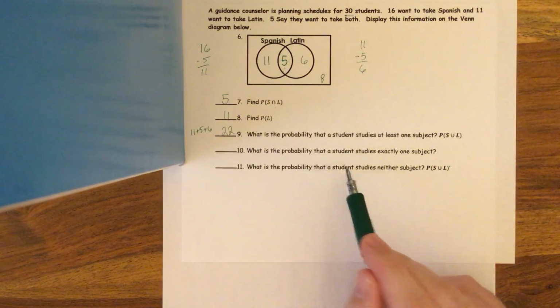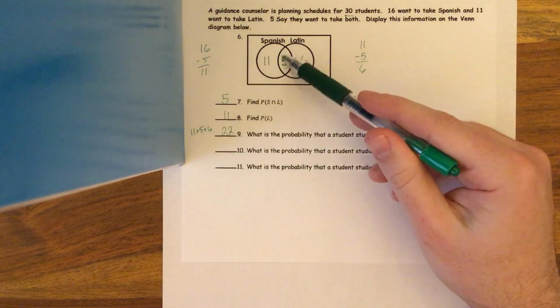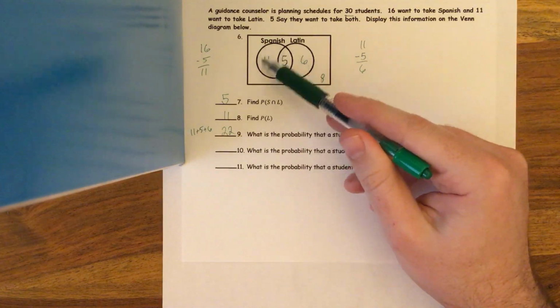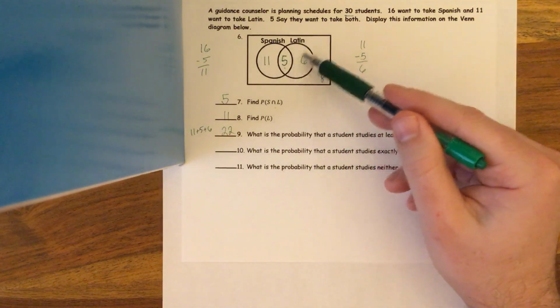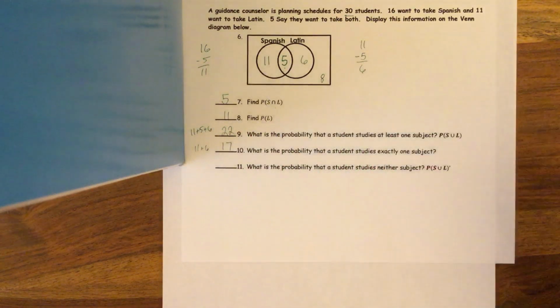What is the probability that a student studies exactly one subject? Okay, so now we're going to take out the 5 in the middle. They're studying 2. They're crazy. We're going to look at the people studying just Spanish and the people studying just Latin. So that's going to be 11 plus 6, which is 17 people.